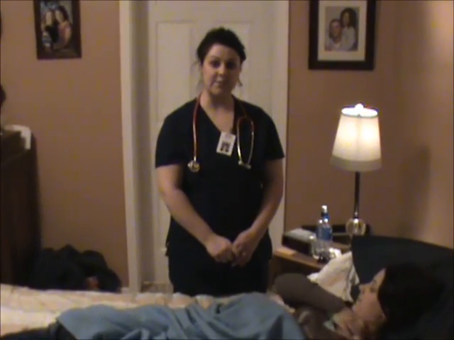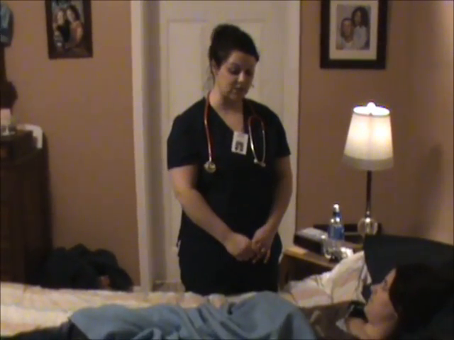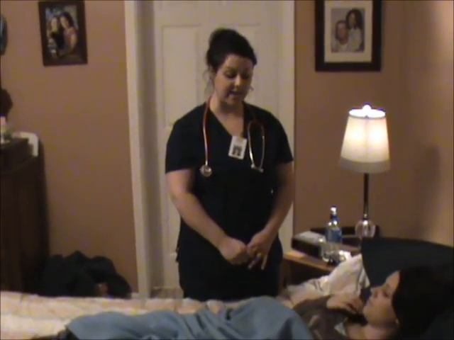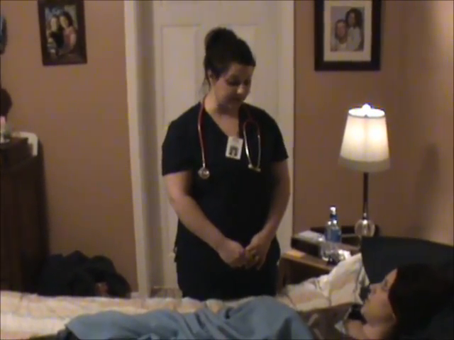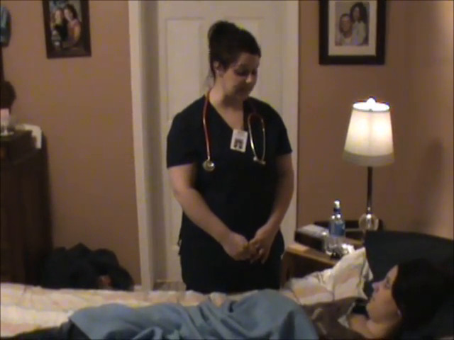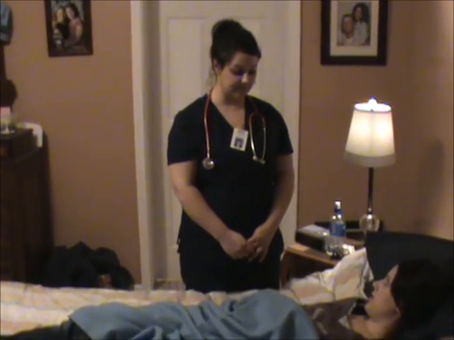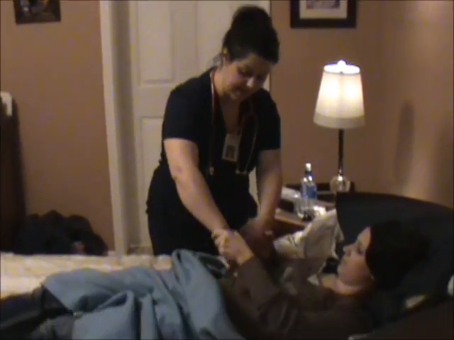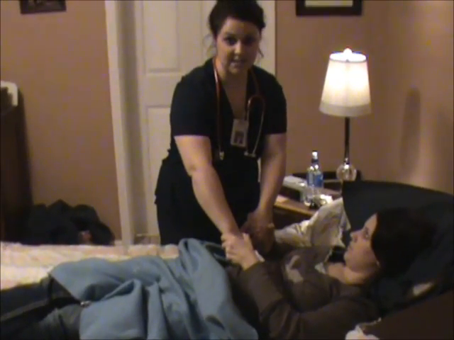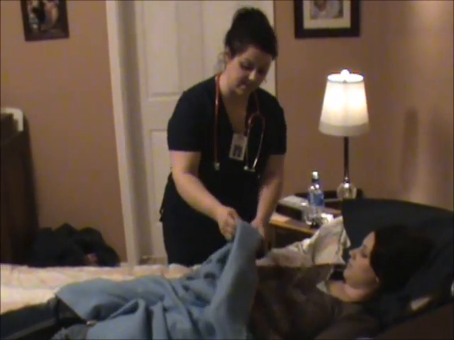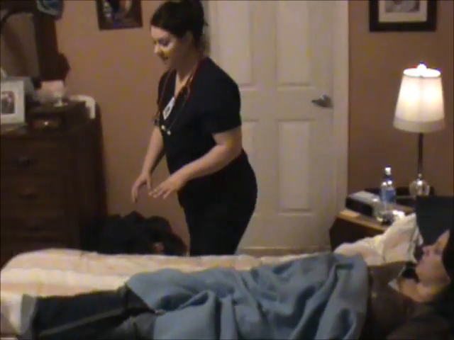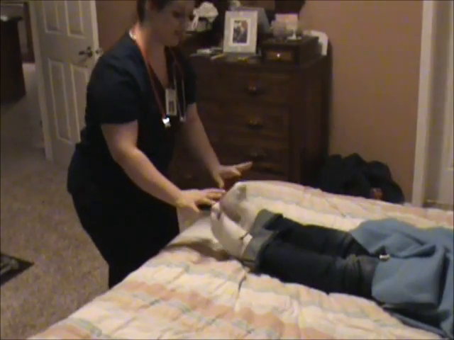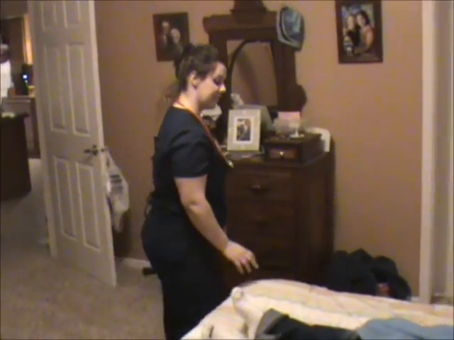And while she's talking, I will be inspecting to make sure her face has symmetry and if there's any abnormalities. Can you state where you are? North Country Regional Hospital. And today's date? February 20th, 2011. And I can also have her grab both of my hands and check her strength to make sure they're equal. And also I can have her press on my hands. If you could just press on my hands, please. And to make sure she has strength and that they're both equal.